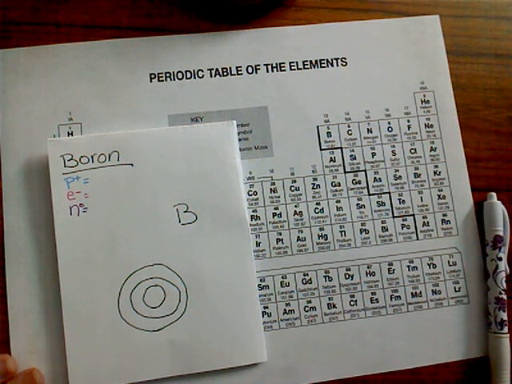Scientists, what I would like to do today is show you how to draw a Bohr diagram as well as a Lewis dot structure for the element boron. And one tool I like to have in front of me for doing this kind of work is a periodic table of elements. It gives you a quick way to have the right information that you need for this activity.